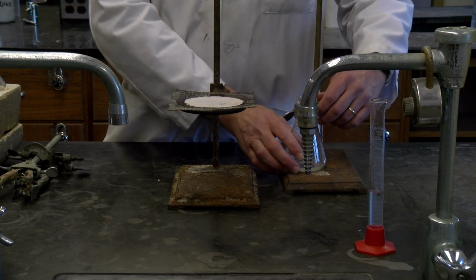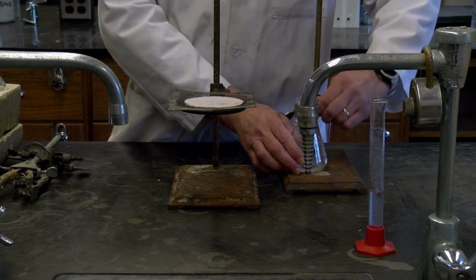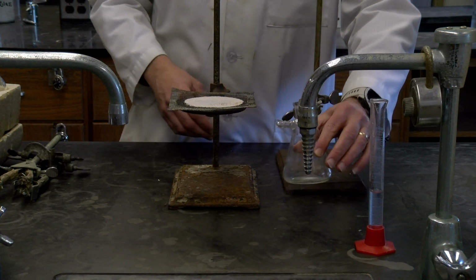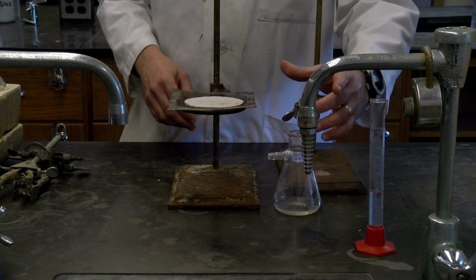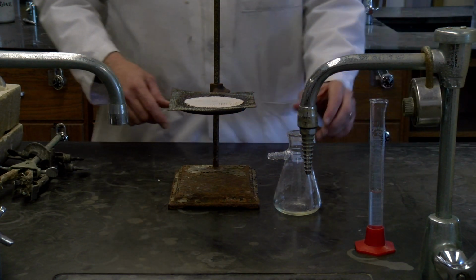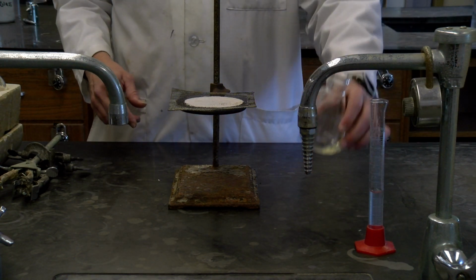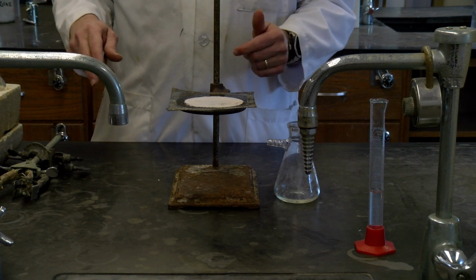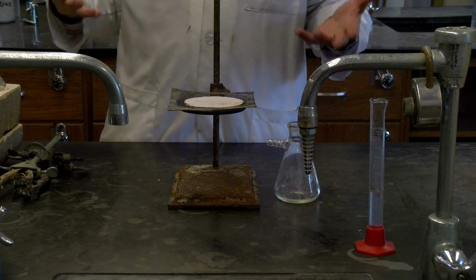The filtered solution, which we also call the mother liquor, came from the original solution where we reacted the maleic anhydride in water, and then we filtered off the solid maleic acid, and then we ended up with this liquid. All right, so this liquid is the mother liquor. It's also referred to as the filtered solution.